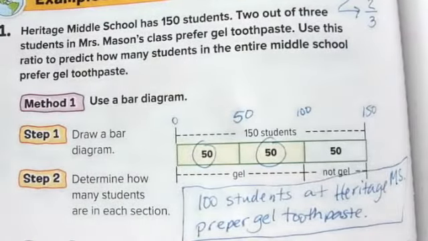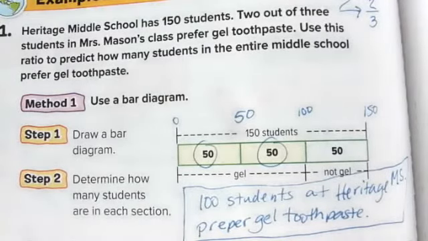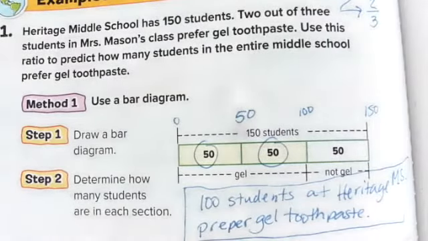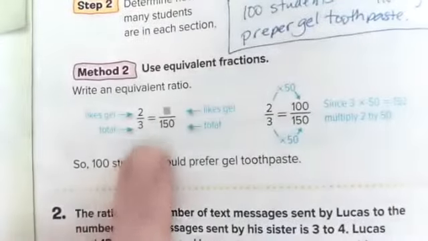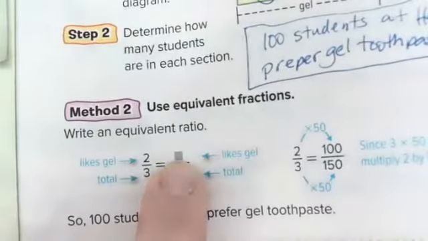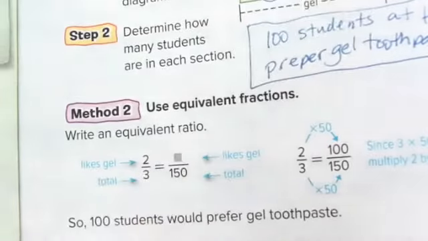Okay, we can also set up and solve a proportion or equivalent ratios. So if we look at method 2, same problem, let's use a different method. So our next method with that same exact problem, we will use equivalent ratios. So we can say 2 out of 3 students prefer gel. So how many, or blank, which we will eventually with algebra turn into an X. So blank out of 150.